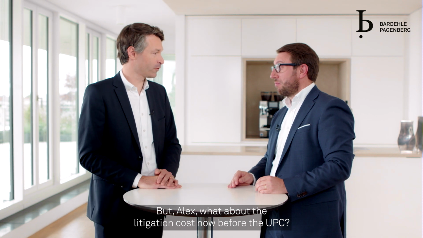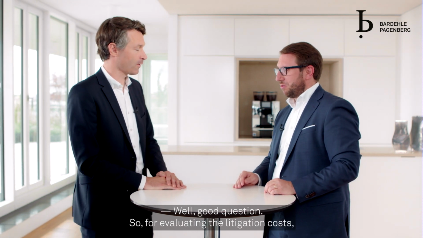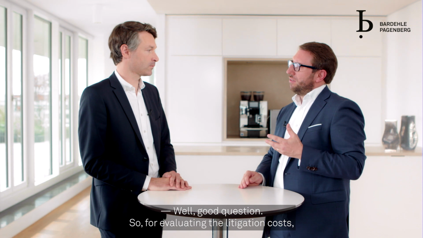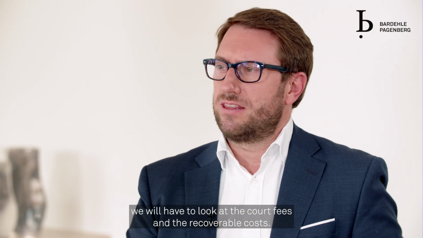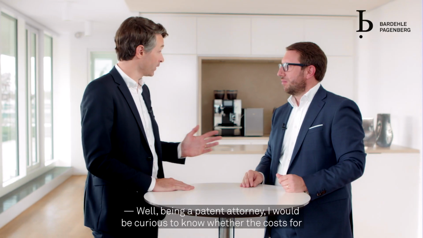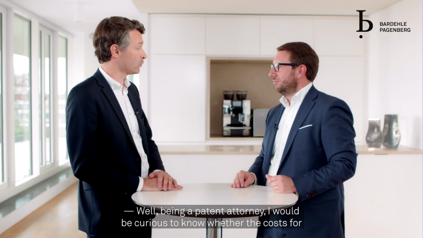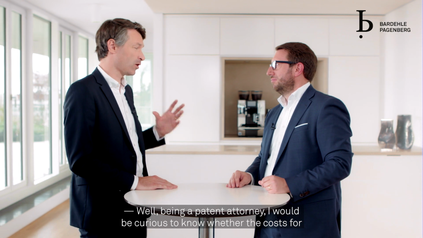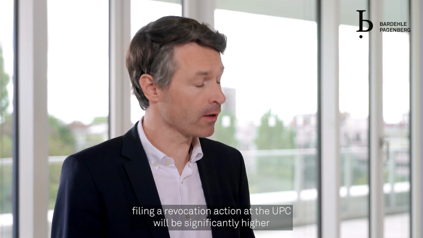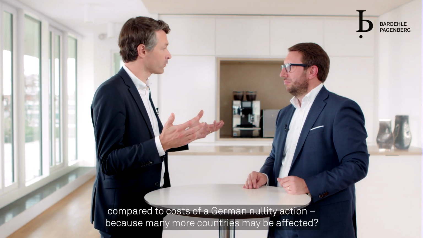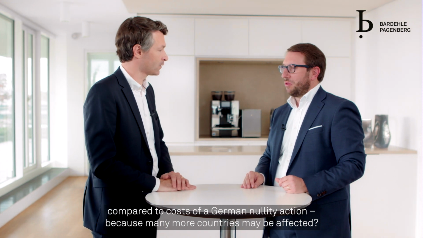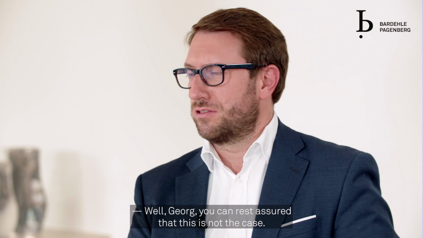But Alex, what about the litigation costs now before the UPC? Good question. So for evaluating the litigation costs, we will have to look at the court fees and the recoverable costs. Well, being a patent attorney, I would be curious to know whether the costs for filing a revocation action at the UPC will be significantly higher compared to costs of a German nullity action, because many more countries may be affected. Well, Georg, you can rest assured that is not the case.